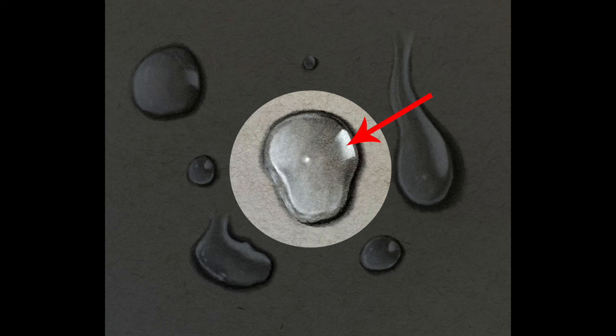What happens here is light enters into the right side where we have the strongest light source, and then that light is refracted or dispersed within the water droplet, creating an area of lighter value on the opposite side. We can see this area of lighter value illustrated here in the center water droplet.